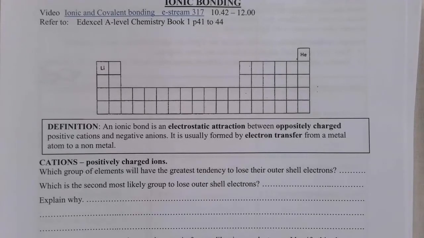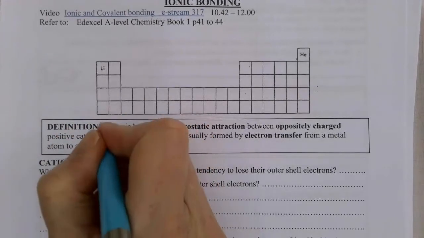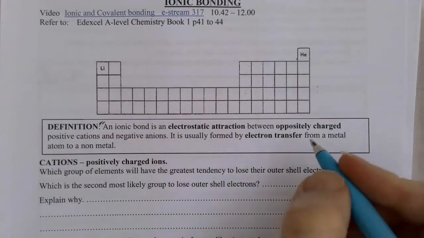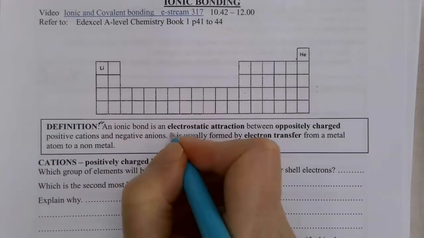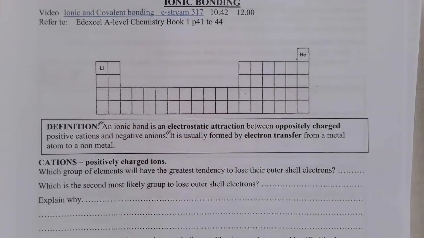So as we said, an ionic bond is an electrostatic attraction, that just means positive attracting negative and vice versa, between oppositely charged ions. They're usually formed by electron transfer from a metal to a non-metal, but the actual definition you need is just this part, electrostatic attraction between oppositely charged ions.